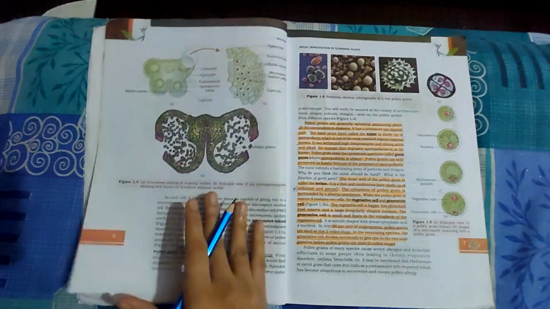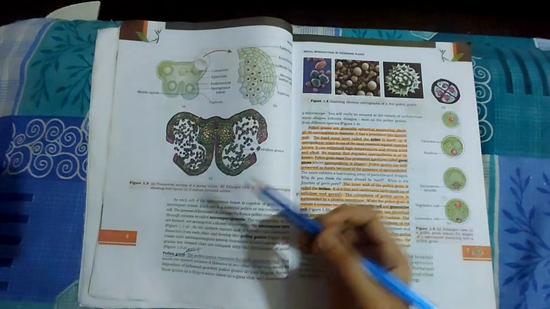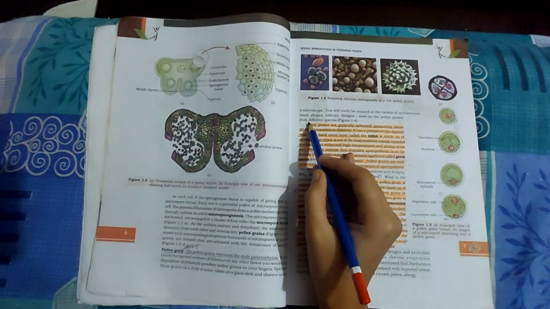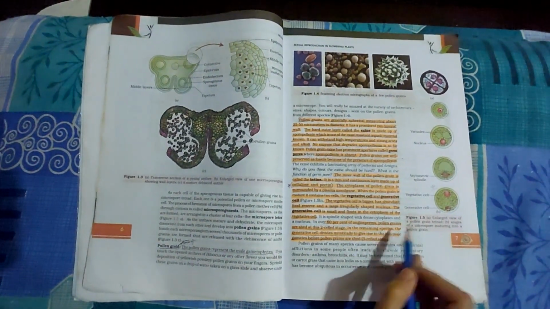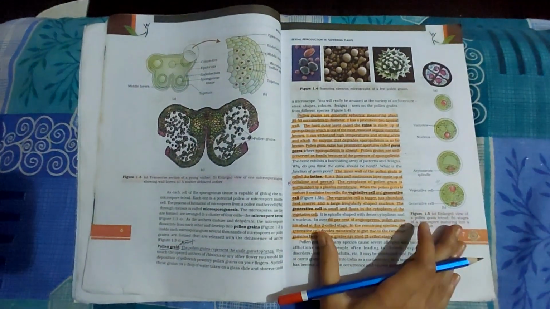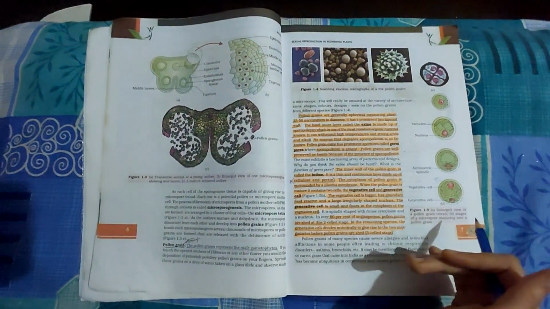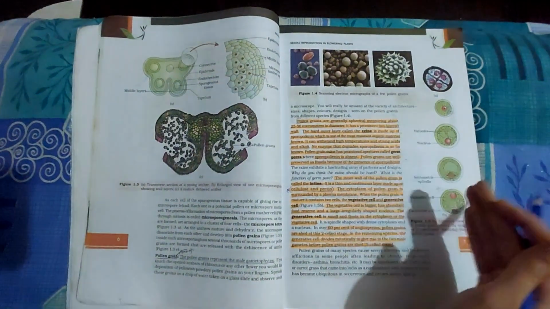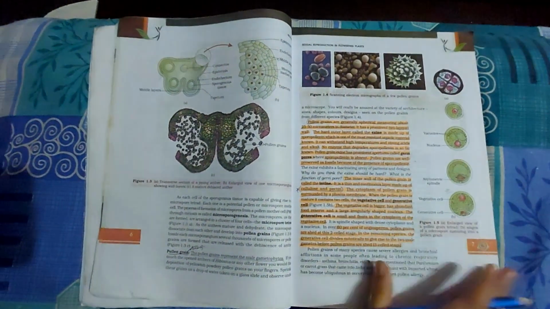Okay, then the pollen grain, which I was telling you is for 3 marks: you have to write each and everything which I have highlighted. You have to just make it into small points. First you do it for study purposes, and in the form of sentences only you have to write, which will look big, and diagrams neatly labelled, no spelling mistakes.